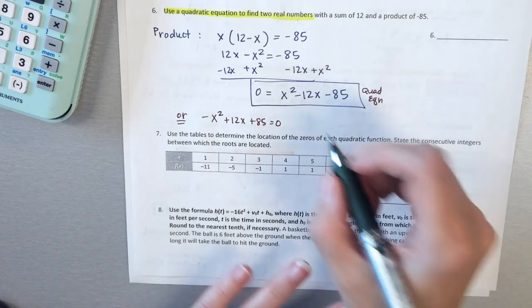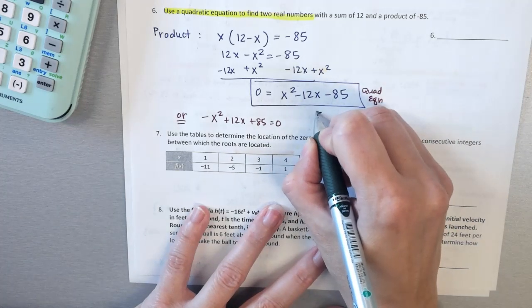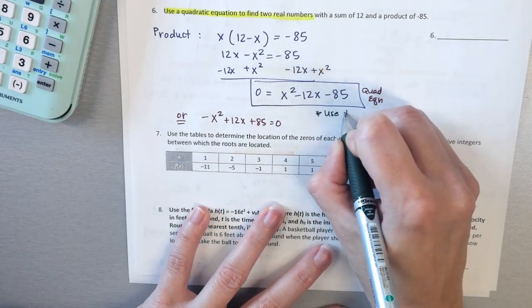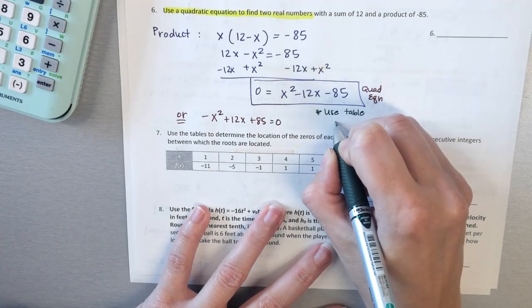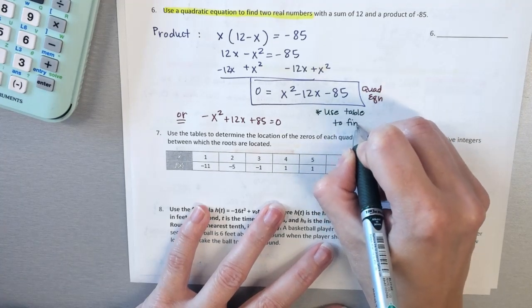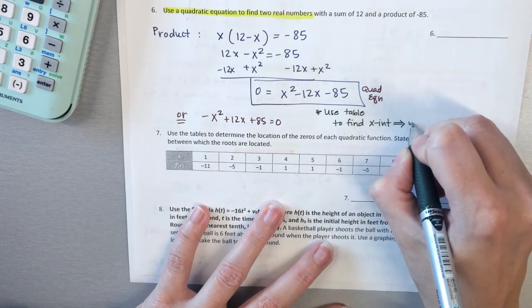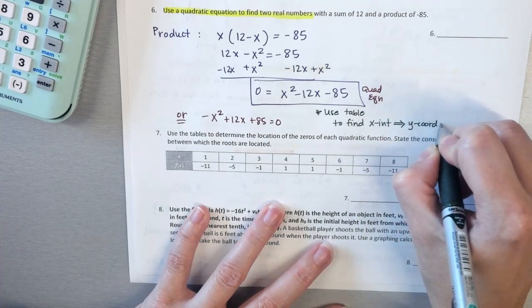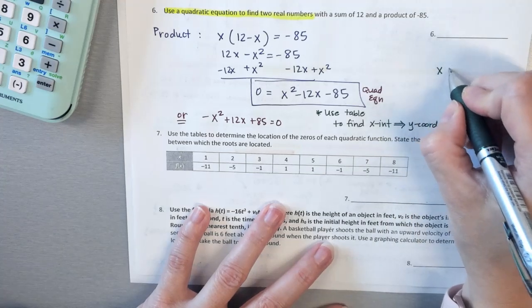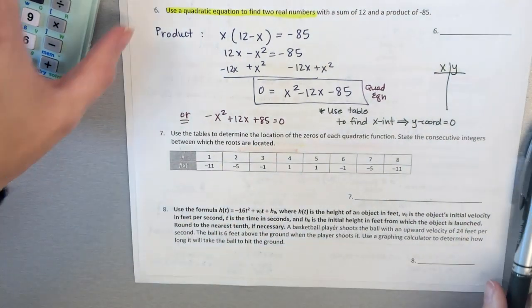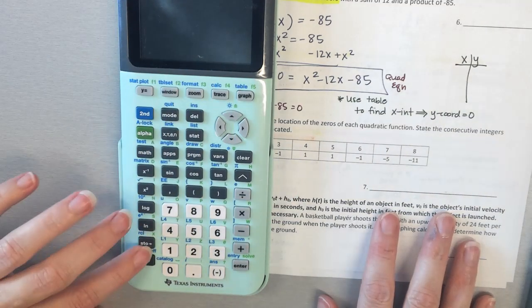Okay, then what you're going to do is you are going to use your table on your graphing calc to find the x-intercepts. And to find the x-intercepts, you're looking for the y-coordinate equal to 0. Okay, so we're going to substitute in one of those equations.